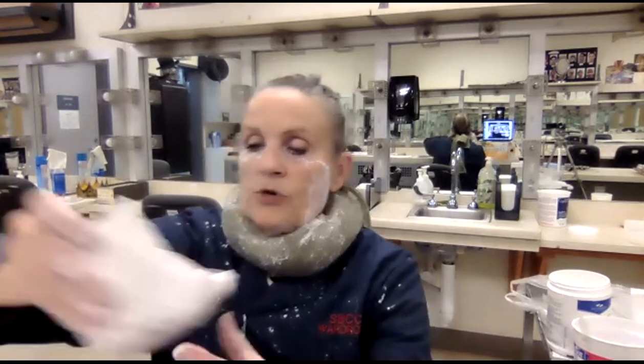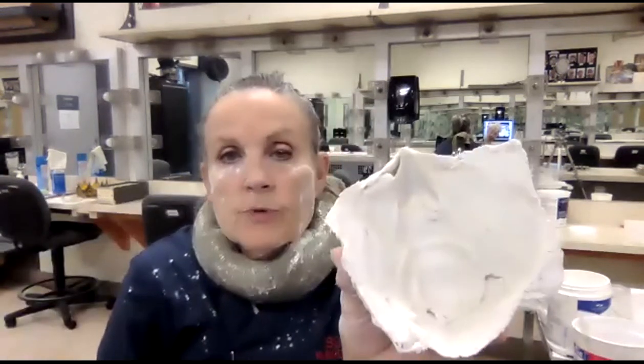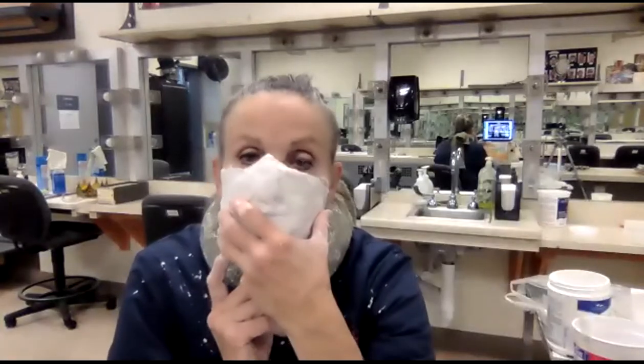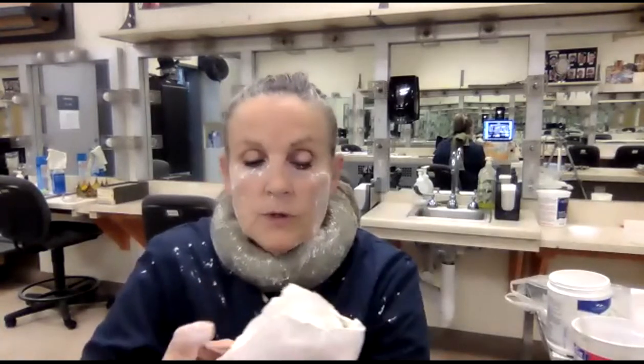So I'm just showing you, I was doing it for the other class. We're going to do some prosthetic work. So I'm face casting my nose and mouth. So that's what I was doing.